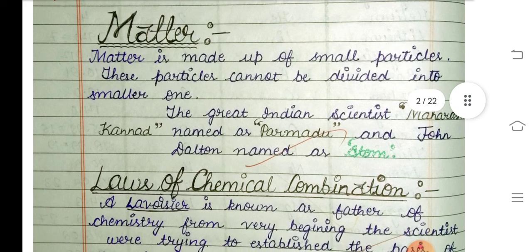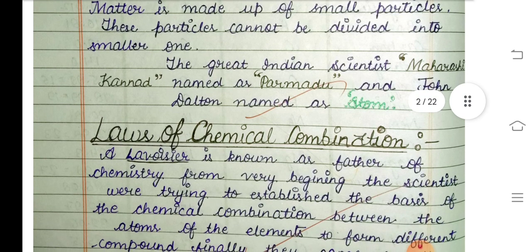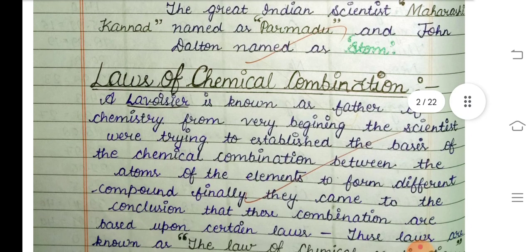I have already uploaded chapter 1 and chapter 2 of the chemistry notes, you can see them in my playlist. Matter is made up of small particles, we know that, and these particles cannot be divided into smaller ones. The great Indian scientist Maharishi Kanad named them Paramanu, and John Dalton named them atom, right?